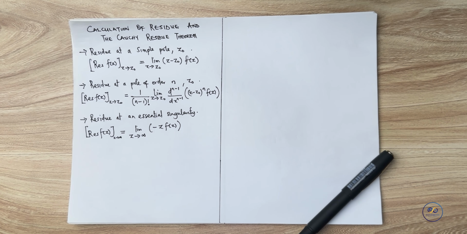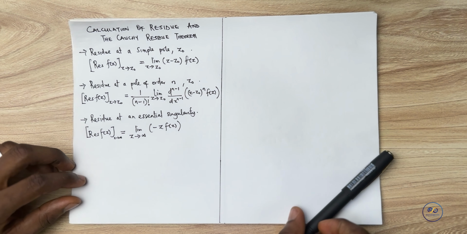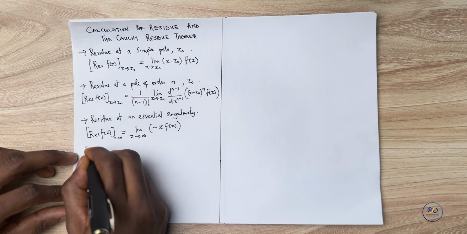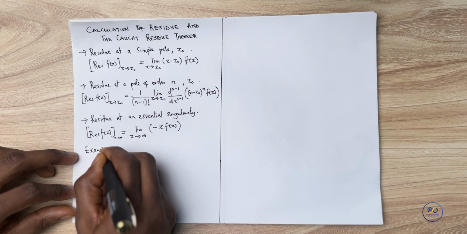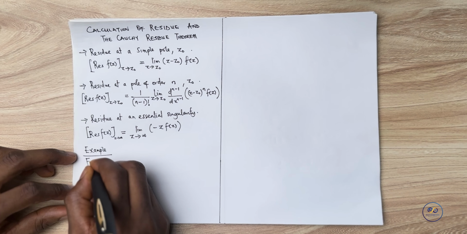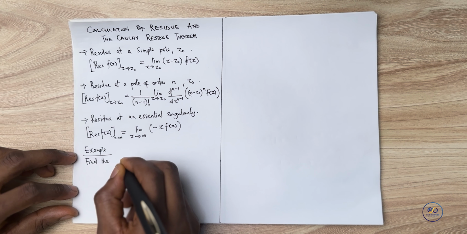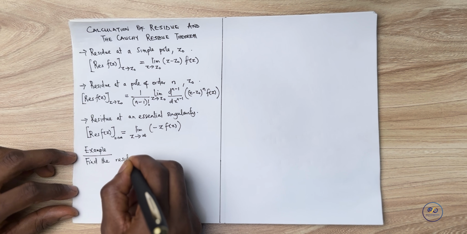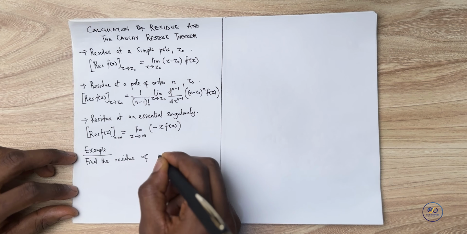Remember, we said that the first term of the principal part of the Laurent series also refers to the residue at that pole. But that is already a very well-known fact. Now, how can we show that that is true? This is what we are going to do. We are going to take an example, find the residue of this using the Laurent series, and then also find it using the formula, and see if we obtain the same result.